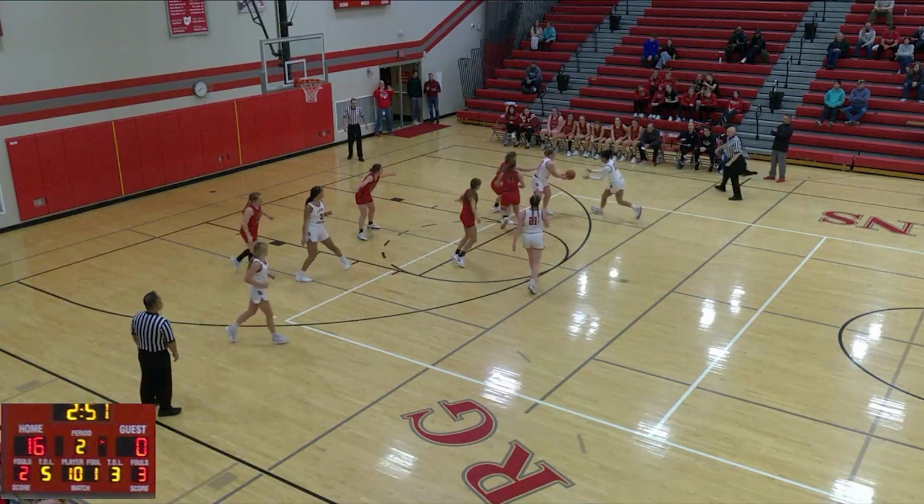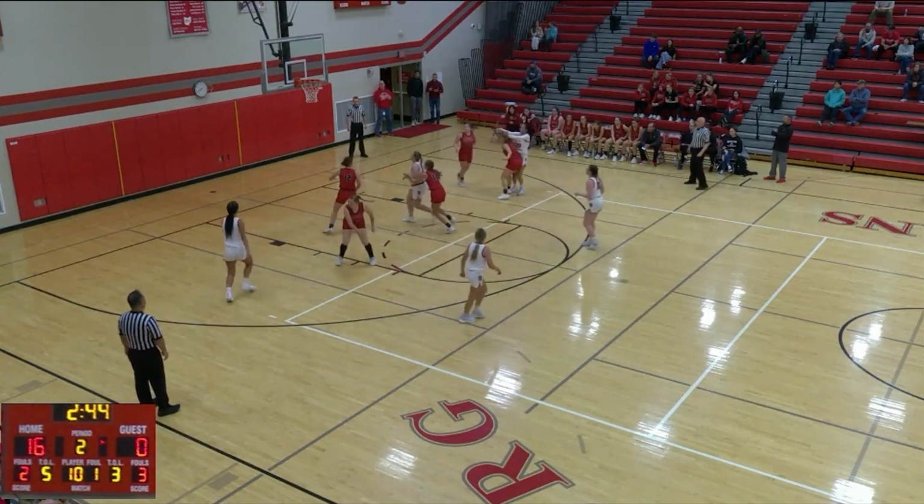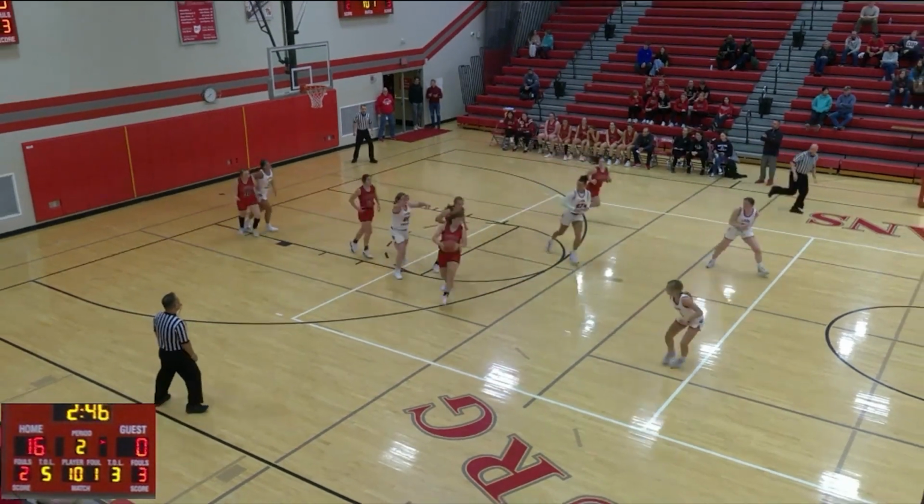She's a really good shooter. Instead, she takes that. We don't want that. That's a very inefficient shot. Even if it goes in, I'm not particularly happy with that.